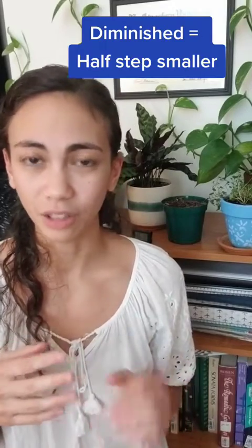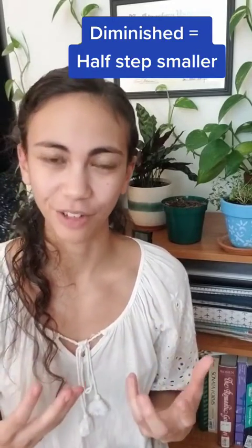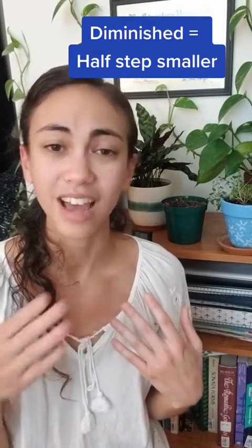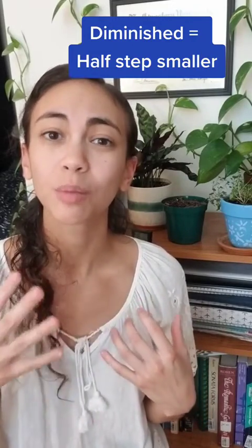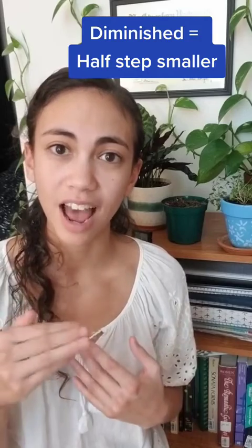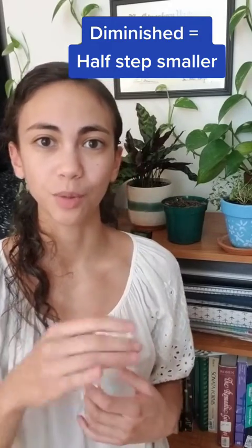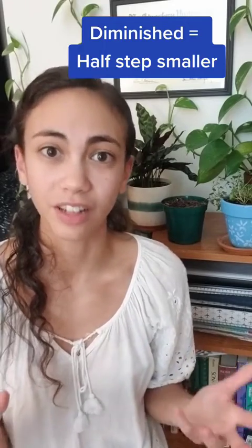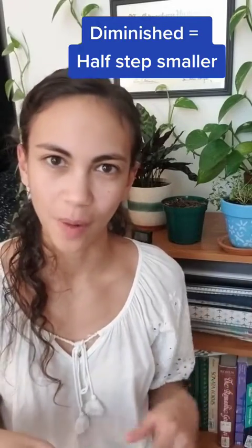So a diminished interval is going to be any of those intervals that is smaller than the norm for that kind of interval. So it's going to be half a step smaller, and an example is B to F sharp. That's a regular perfect fifth, but if we lower that F sharp to be an F, so it's B to F, that's going to be a diminished fifth. And that actually has another name, it's a tritone, and I'll make another video about that, but that's just a good example.